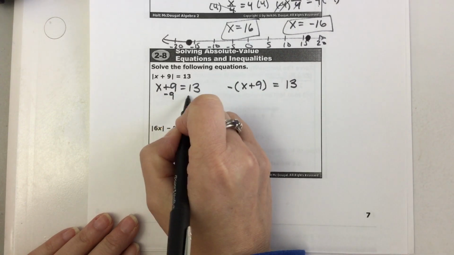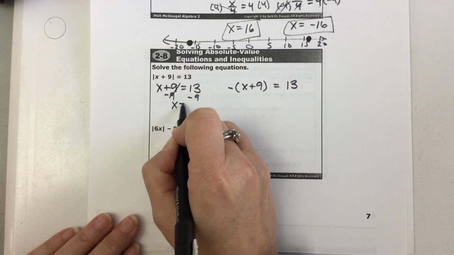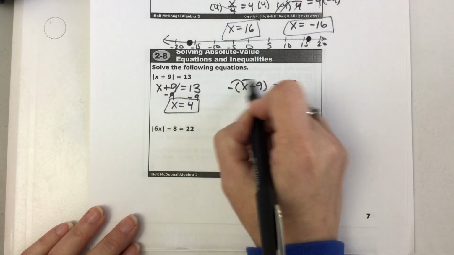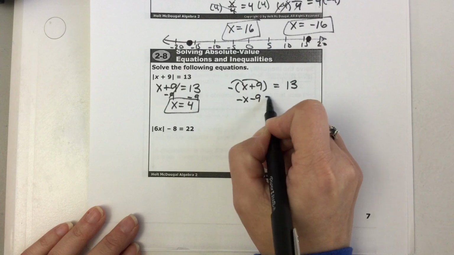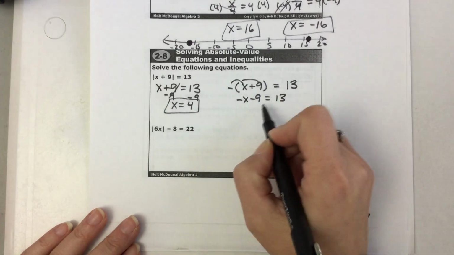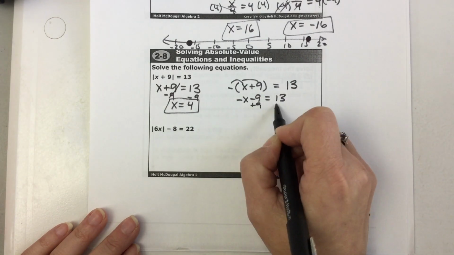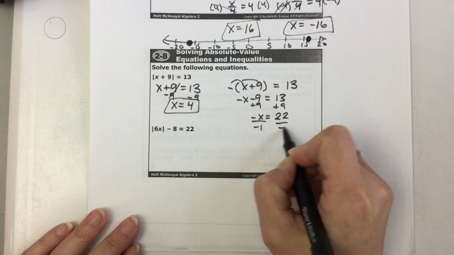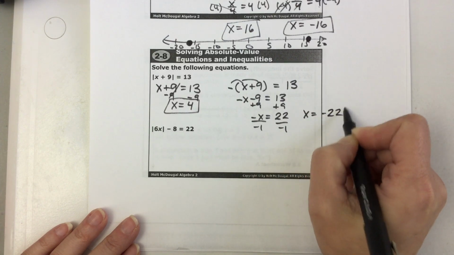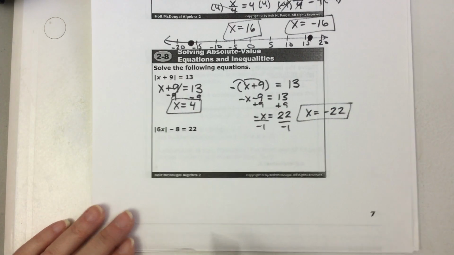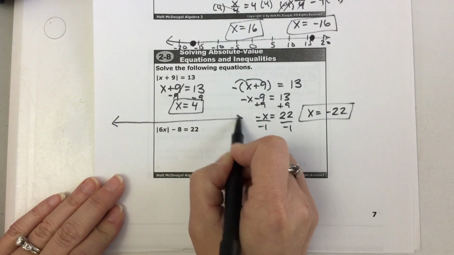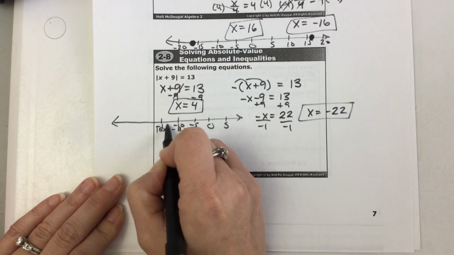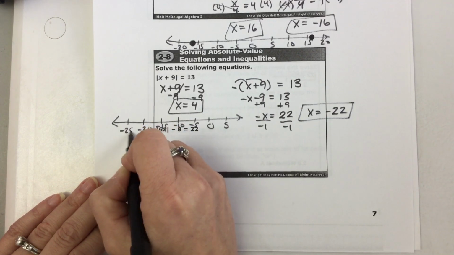To get rid of a plus 9, you minus 9. So x equals 13 minus 9 is 4. Distribute the negative. Negative x minus 9 equals 13. Add 9. So negative x equals 22, divided by negative 1, x equals negative 22. So when I graph it, again, I'm going to go by 5s on this one. 0, 5, negative 5, negative 10, negative 15, negative 20, negative 25.